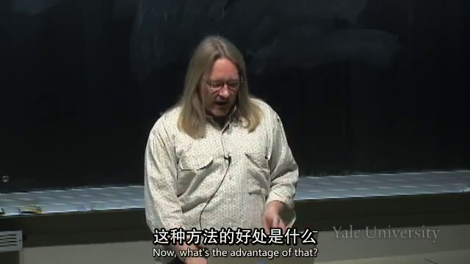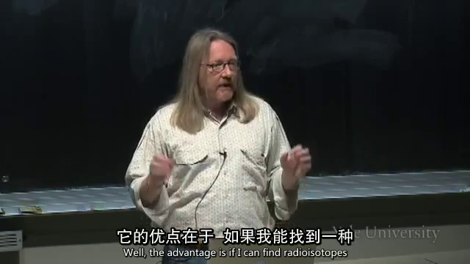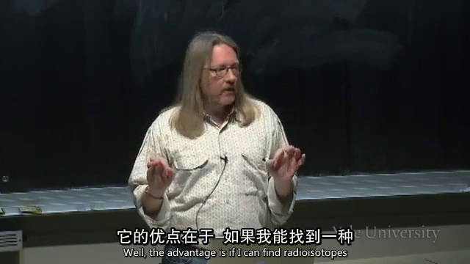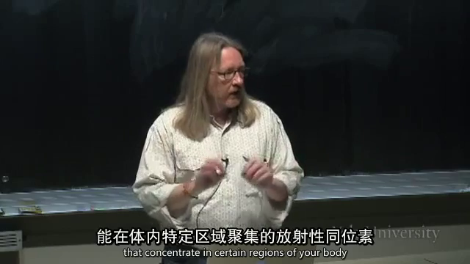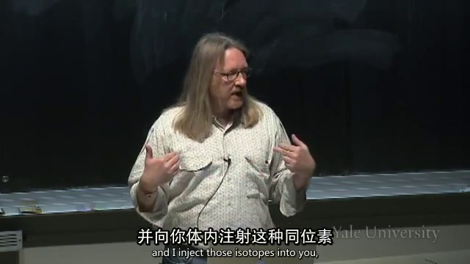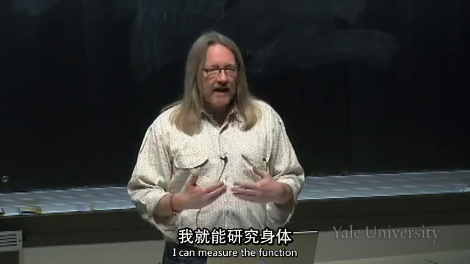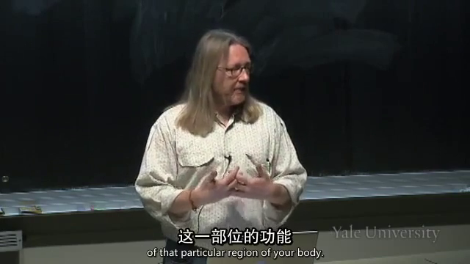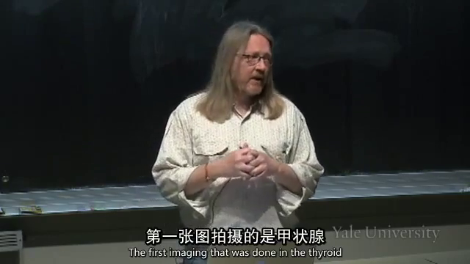Now, what's the advantage of that? Well, the advantage is if I can find radioisotopes that concentrate in certain regions of your body, and I inject those isotopes into you and then measure where they are, I can measure the function of that particular region of your body. The first imaging that was done was in the thyroid.